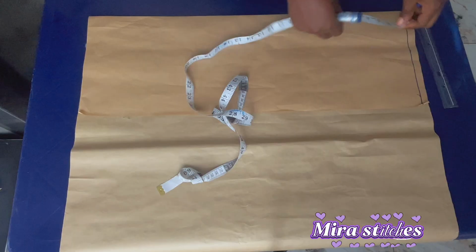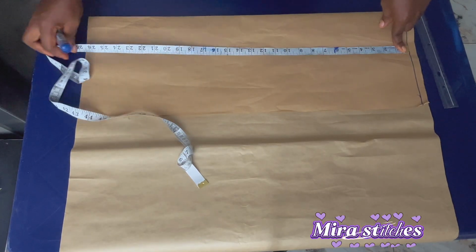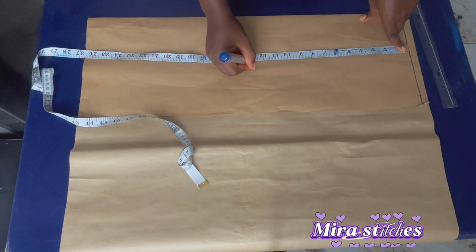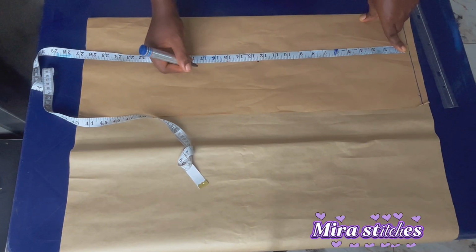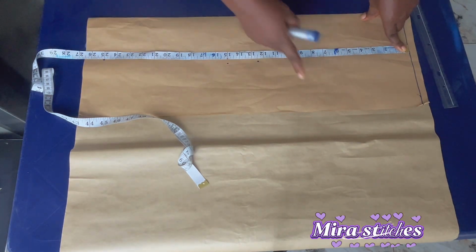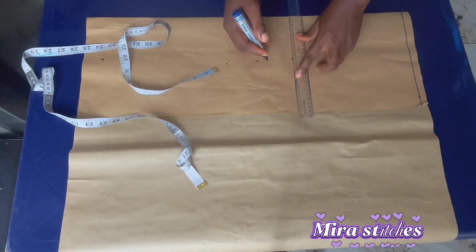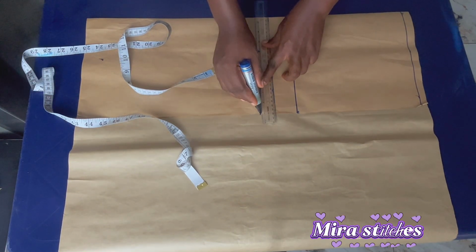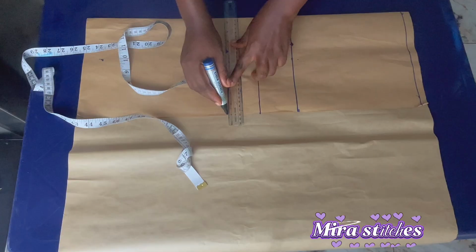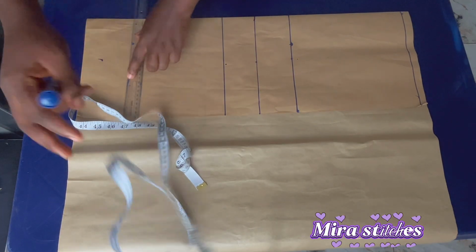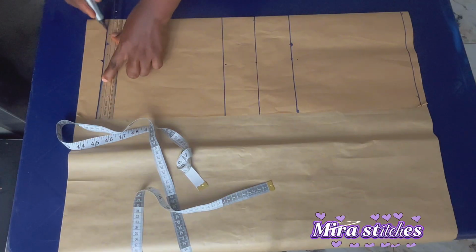So next thing I'm going to do is to get my body measurement: my bust point, my under bust, my waistline, and the full length of my top. So I'm just going to connect those lines like this. Bust point, under bust, waistline, and the full length of our top.